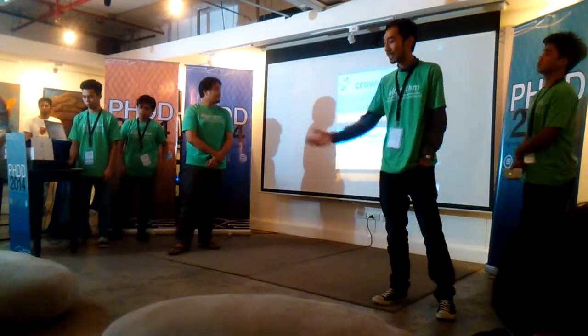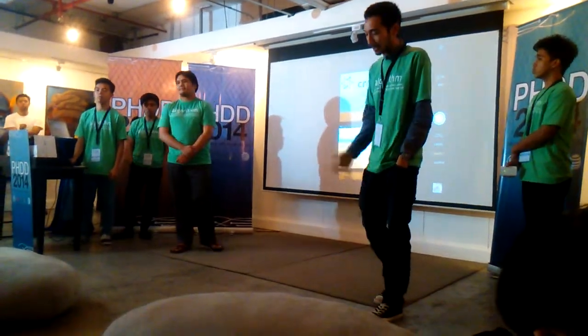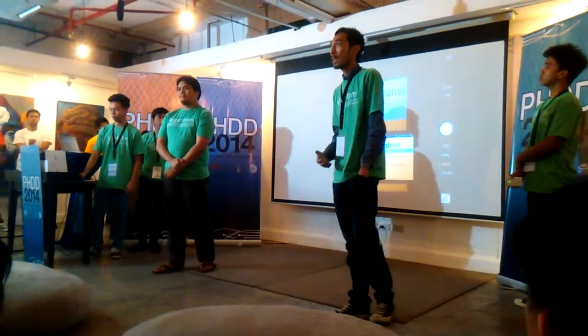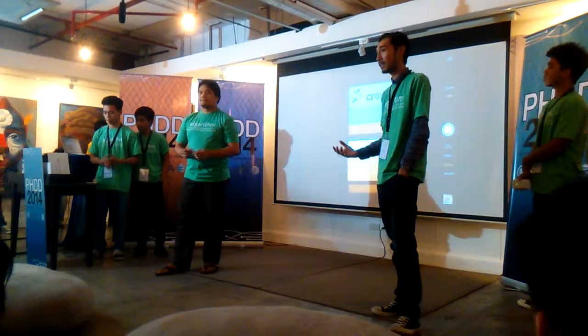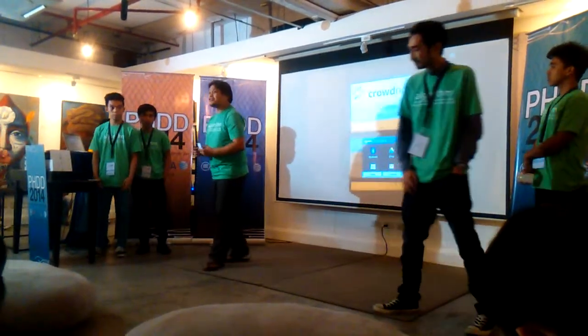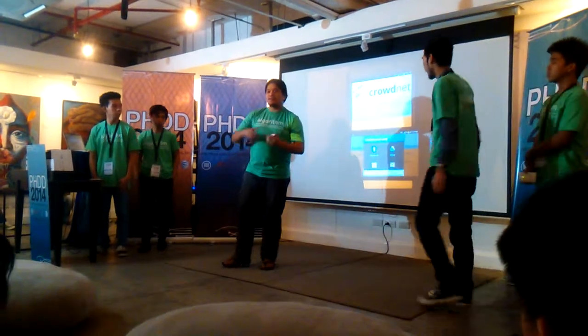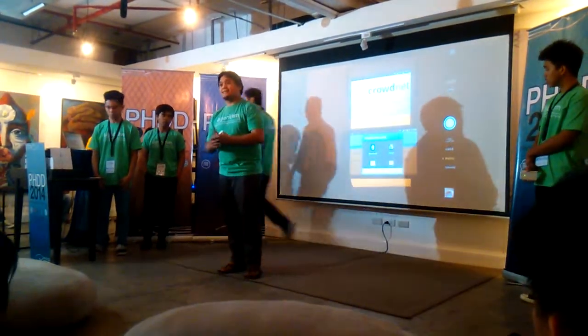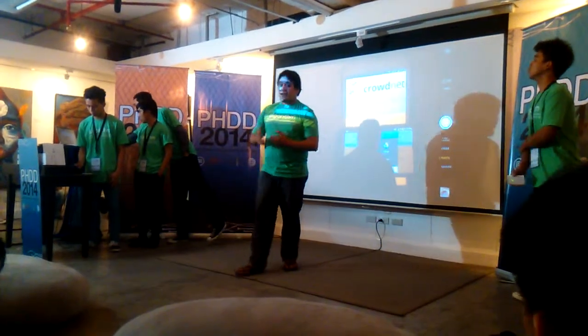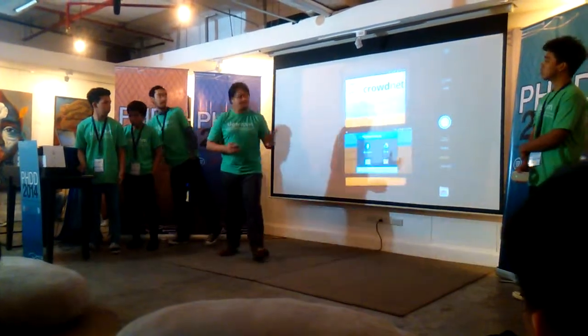One thing I'm going to tell you right now: as of 2014, there are 93 million Filipinos in the whole country, and only a fraction of them have the ability to get internet, and some of them can't even afford internet. So our solution is to enhance Wi-Fi connectivity through the use of mobile devices and inexpensive Wi-Fi routers. The first half of our solution is what you see right here.